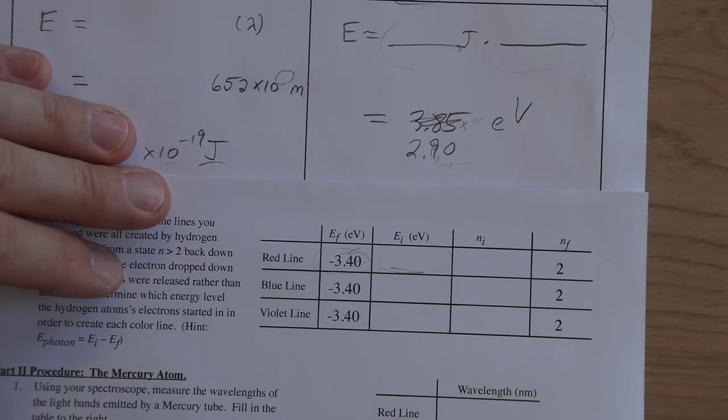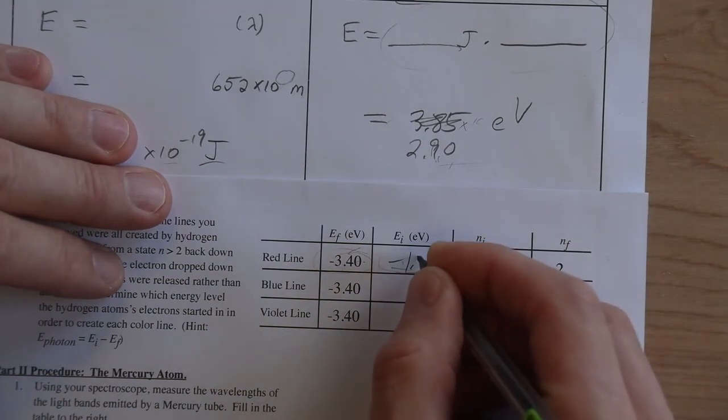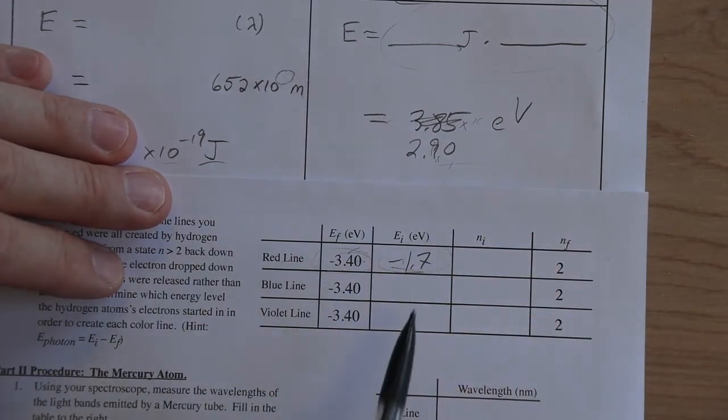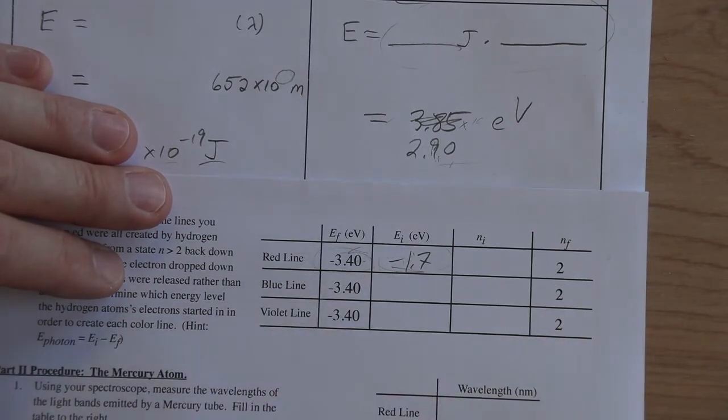Think about it, and then do that calculation and put the answer over here. I don't know, I'll put negative 1.7 or something. Whatever your answer is, it belongs there. So go ahead, I made up a number again, right? But you're going to go ahead and calculate with these two numbers the initial energy of where the red line was created. Go ahead and do that now.